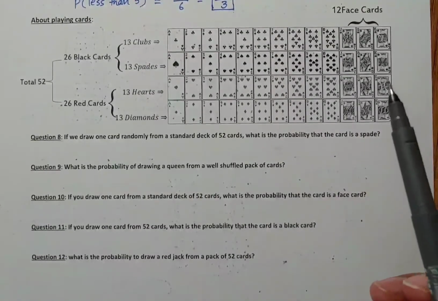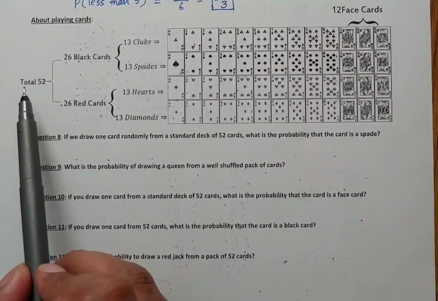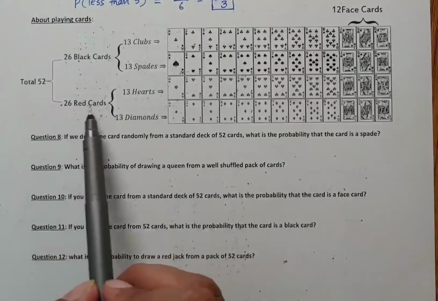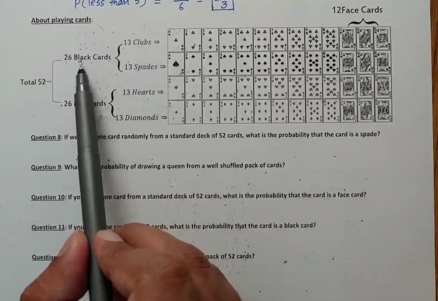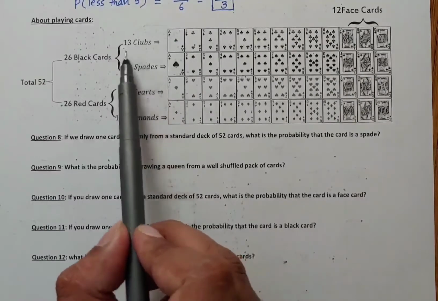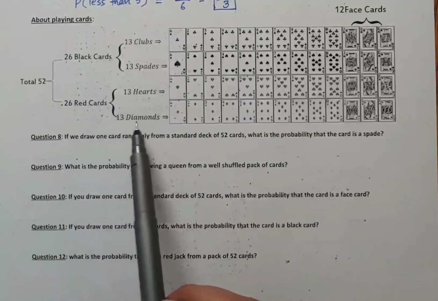Okay, so there are 52 total cards in a deck, and out of 52 there are 26 black cards and 26 red cards. Those black cards are 13 clubs and 13 spades, and those red cards are 13 hearts and 13 diamonds.